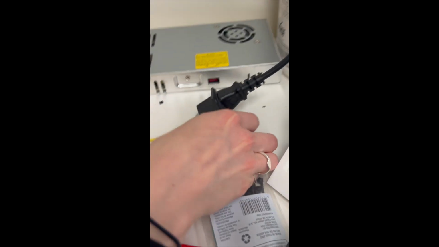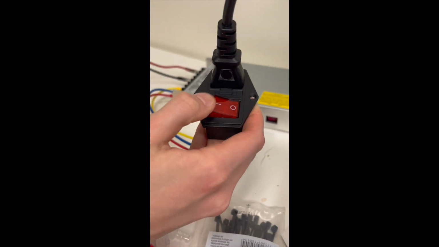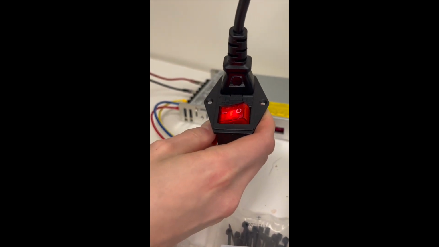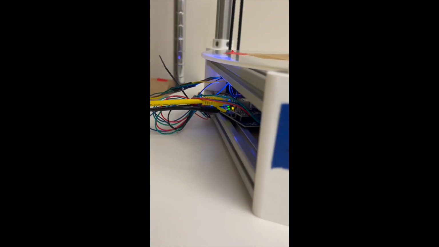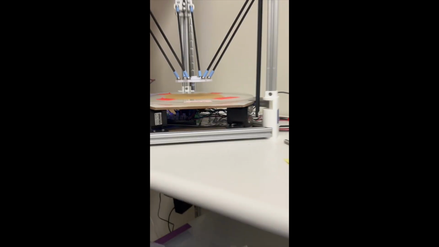Turning on the machine, it is this button over here, and you're just going to flick it into the on position like so. It will illuminate, and then on the motherboard you will also find some flashing lights. Once those are all steady, you are all set to log into Duet Web Control.